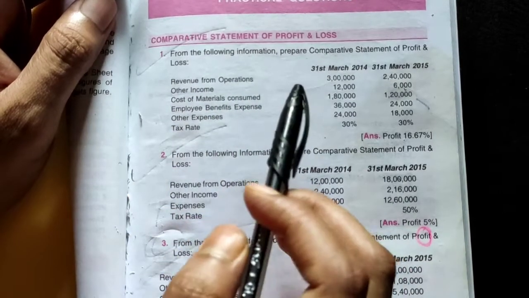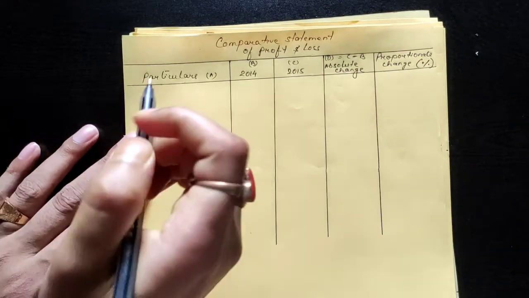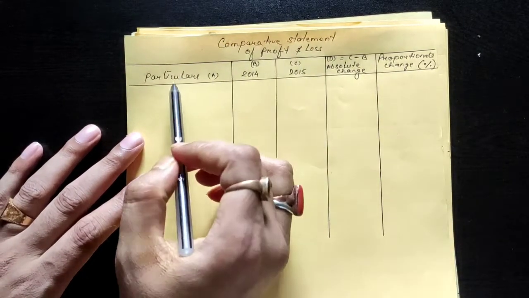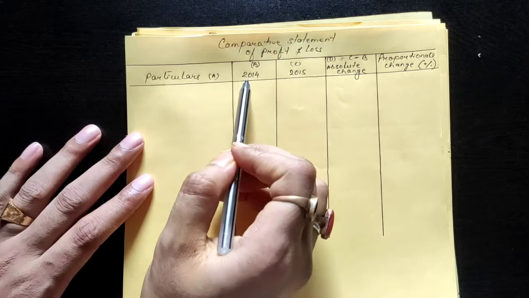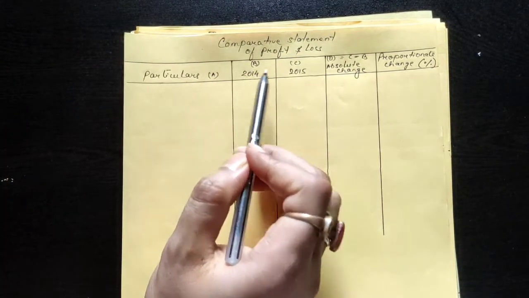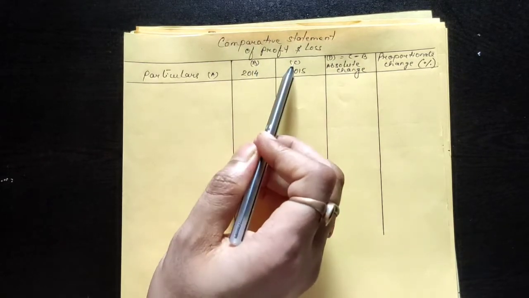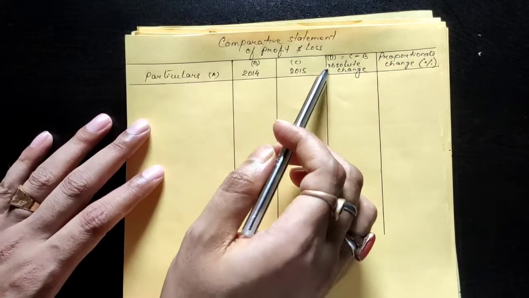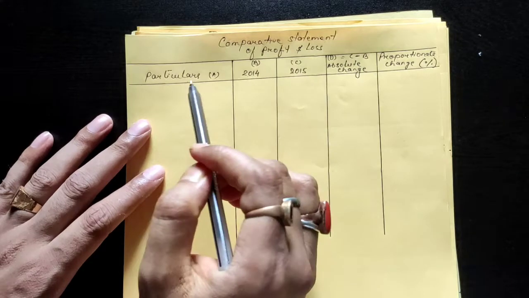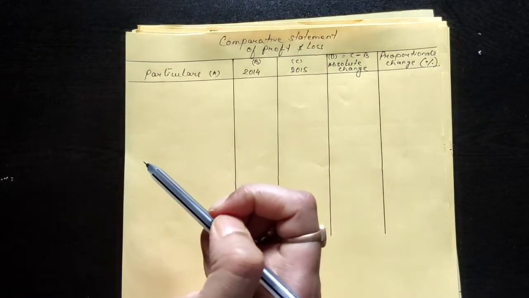And first of all, we'll make the format. Okay, now let's make the format first. So dear students, first of all make this format: comparative statement of profit and loss. Particulars, I have given you A 2014 because as per the question that we are solving, there you have 2014 first and then 2015. So I have mentioned both the years. Write B and C because it will be easy for you to solve them. Then this is absolute change and this is proportionate change. Okay, so it is the format of comparative statement of profit and loss. Now let us start the solution.